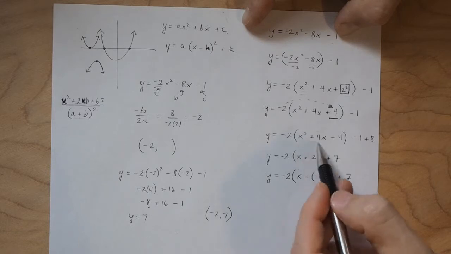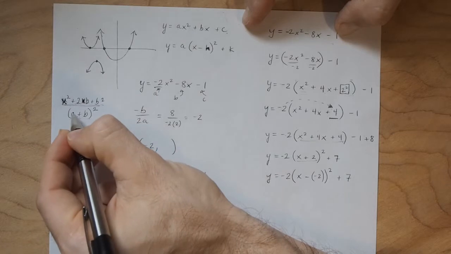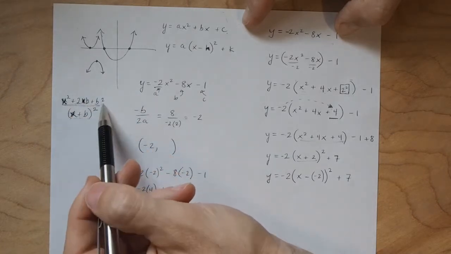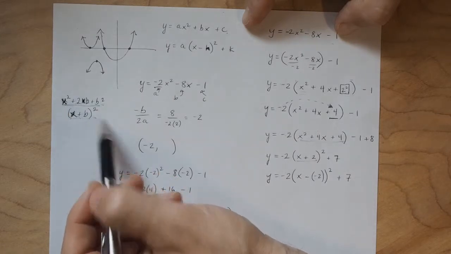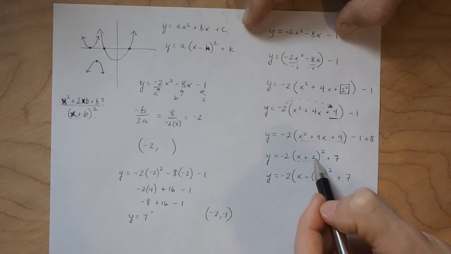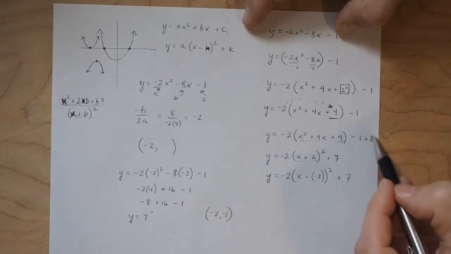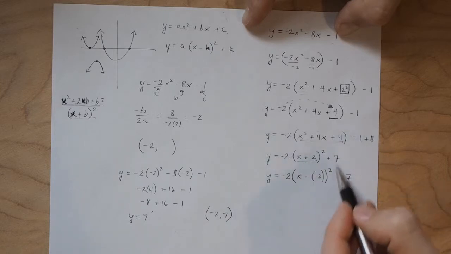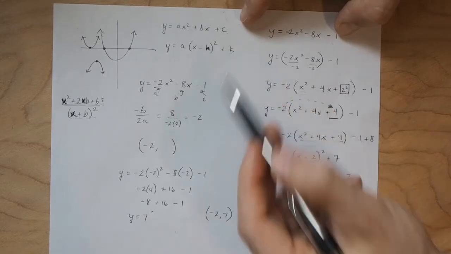Alright, and so now this right here converts to this, just like we saw over here. If I wrote this in x terms, this converts to this. And so once I have completed the square, I can change it to this, which is x plus 2 squared. And then this and the 8 combine to make a 7. So -1 plus 8 is 7. So I have a 7 on the outside now, and that ends up being my k here in the equation.